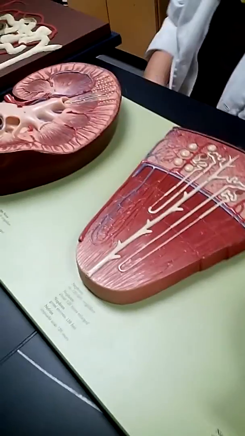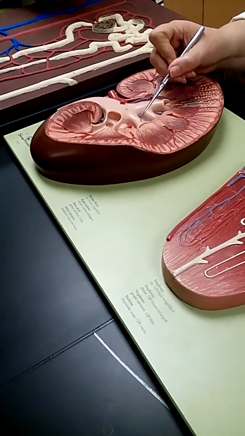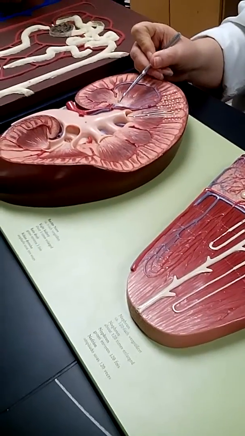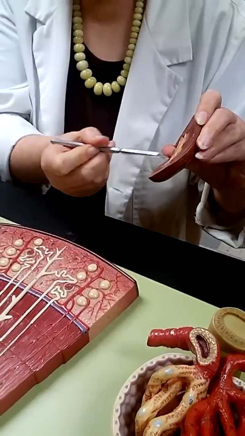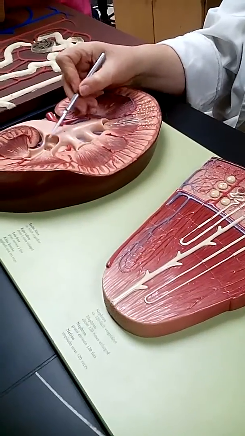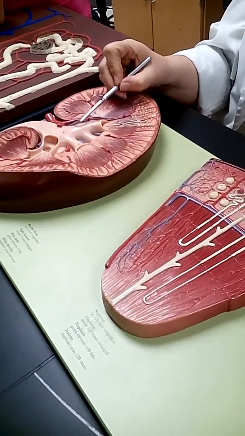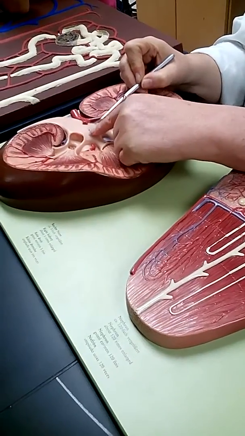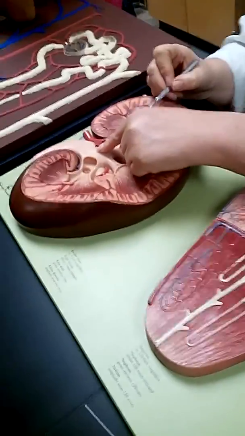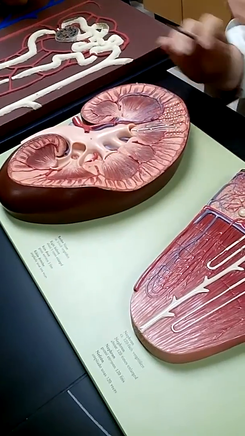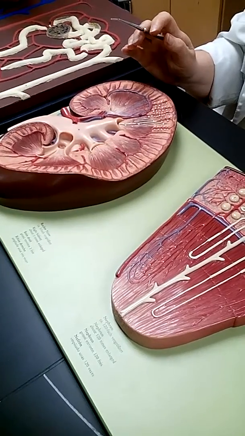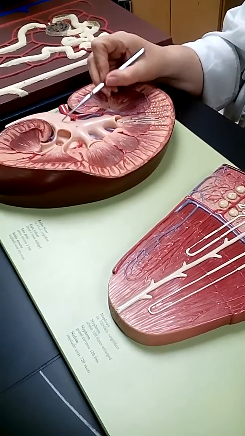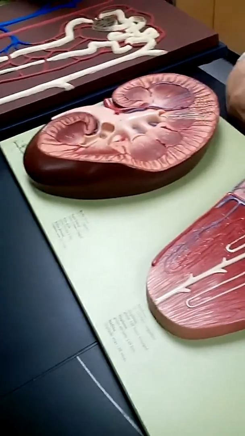Okay, the minor calyx. Every pyramid has a minor calyx. Okay, so these 2 are cut, these are whole. And hers are all cut, but you can see the minor calyx. And where 2 of them or more come together, that's a major calyx. So there are 3 right here, there's a major calyx. Those 3 came together. Those 2 came together, and they all join up. So pretty much this area right in here is going to be the renal pelvis. And no matter how many pyramids you have, you only have 2 to 3 major calyces. That's plural. Okay. Then you go into the renal pelvis, then out the ureter to the urinary bladder.